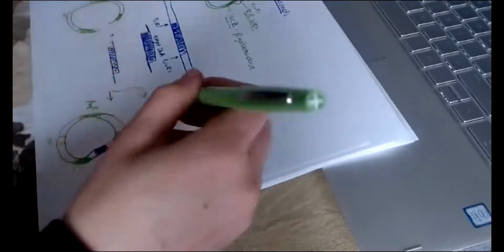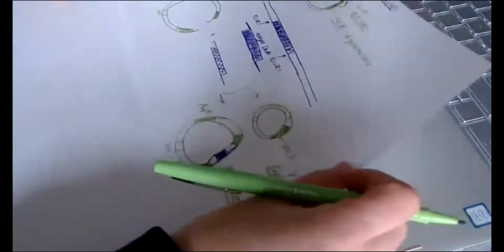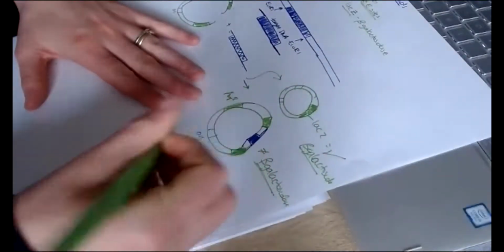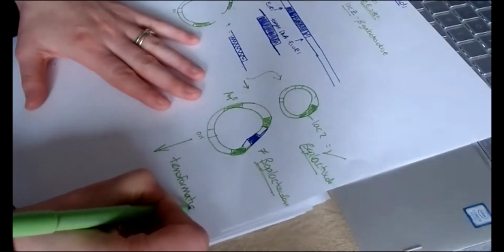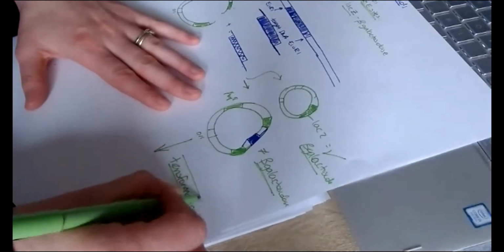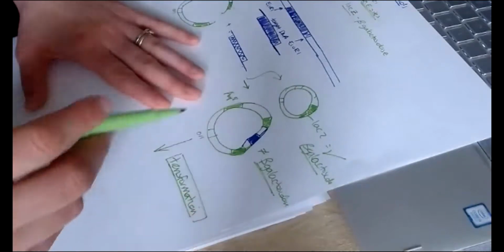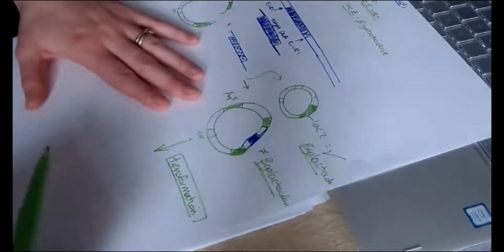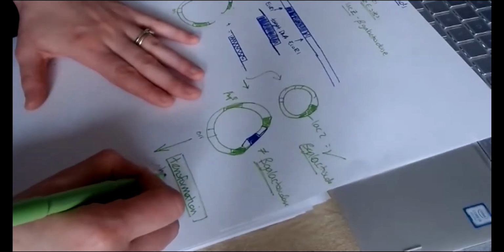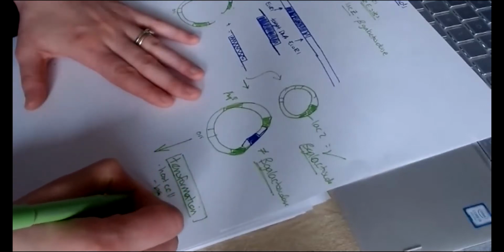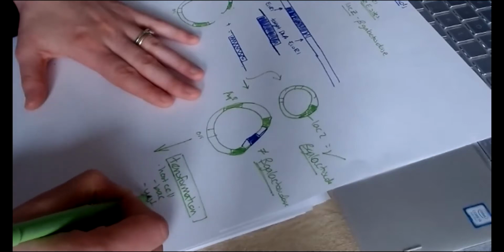We now have to, I'm going to draw on another piece of paper, we now have to go through a process known as transformation, and you actually have a lab called the transformation lab. This is what you're doing. You're putting a vector, a plasmid vector, inside a bacteria. So it's inside any kind of host cell. This host cell is normally a bacteria. It could also be yeast.